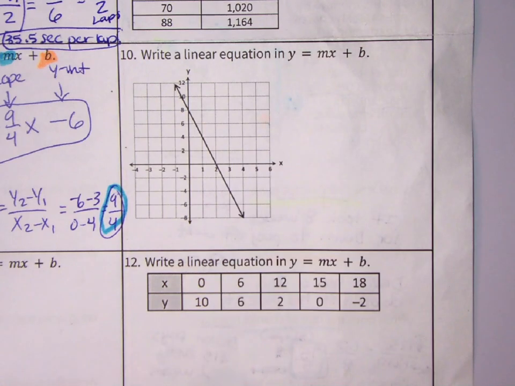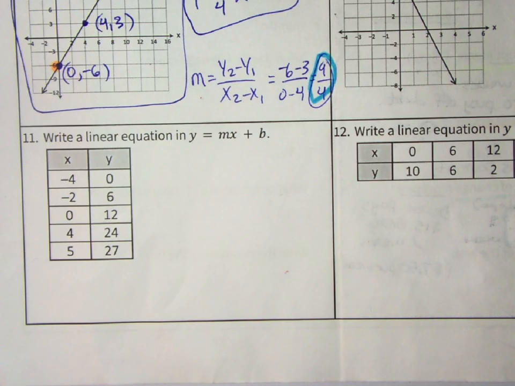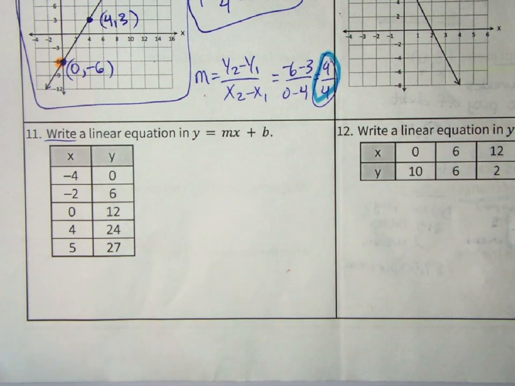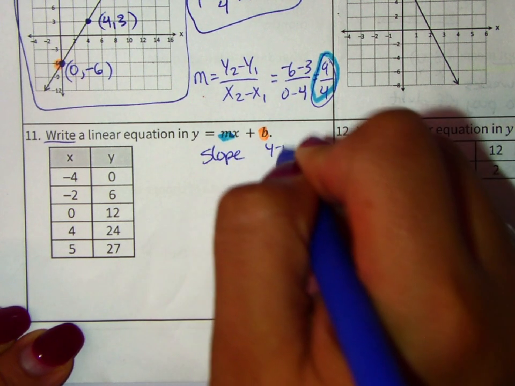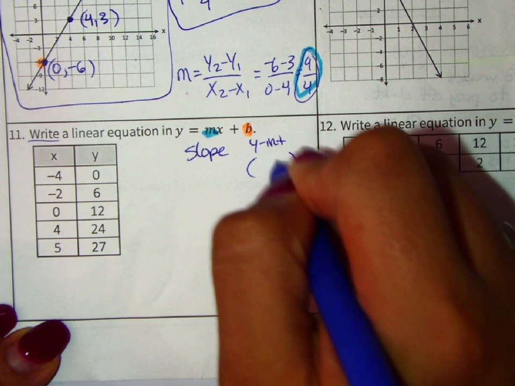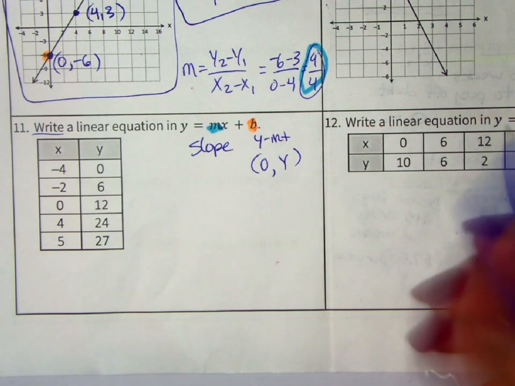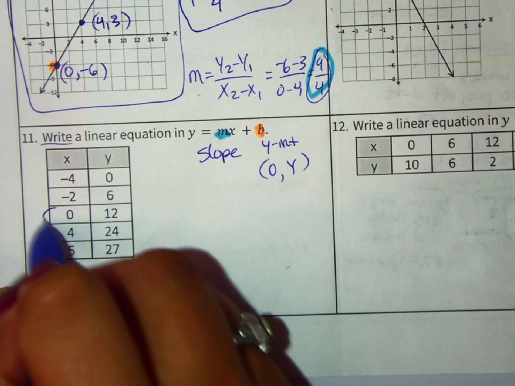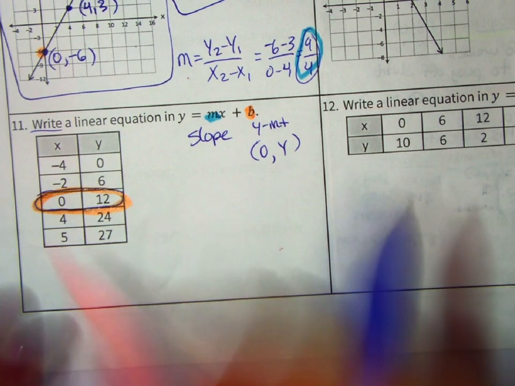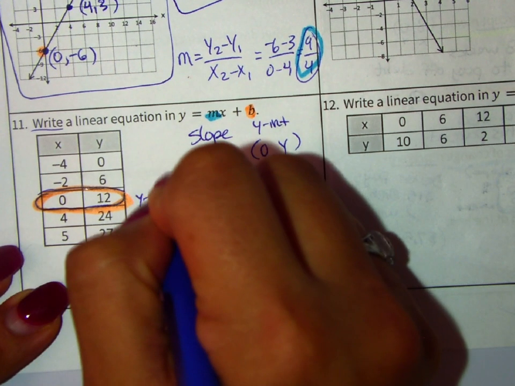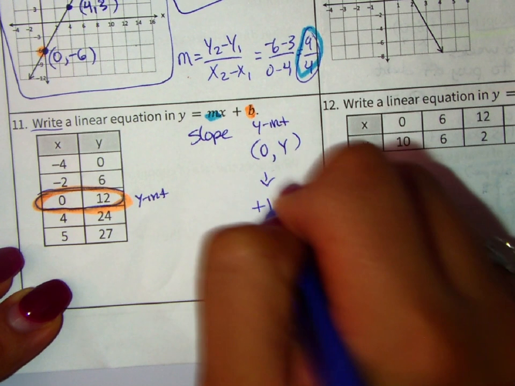Okay, let's try the last one. And again, you could be trying the ones on the right side, pause the video and then continue. Number 11 is a table, but we're still asked to write an equation in mx plus b form. So m is your slope, b is your y-intercept. And one thing to keep telling yourself about y-intercept is that you're looking for the y when you know the x is a 0. And there you can find the y-intercept on the table if you have an x as a 0. So that's your y-intercept. Okay, so that's positive 12.